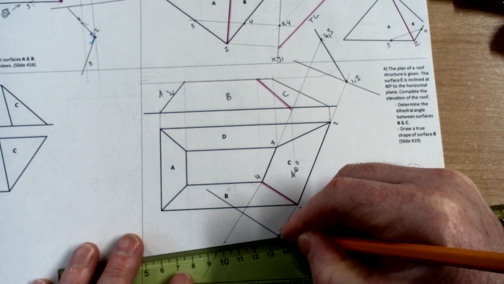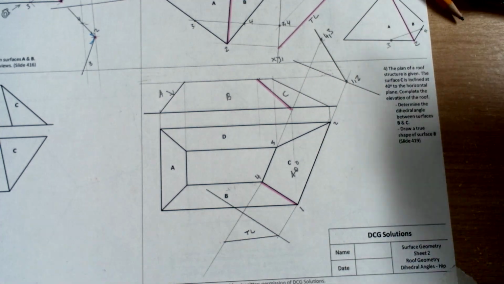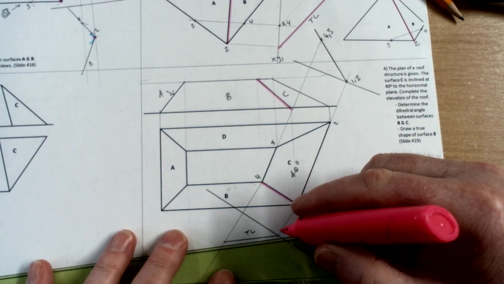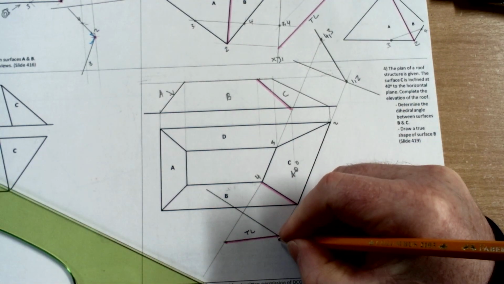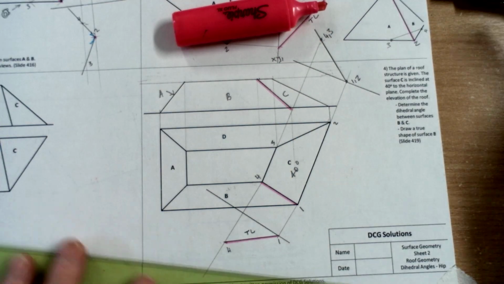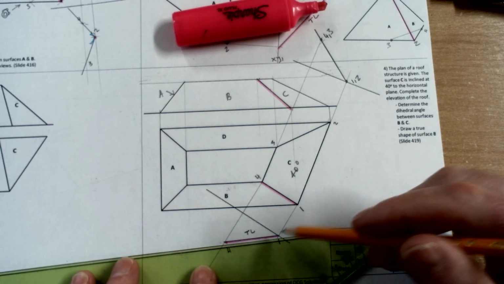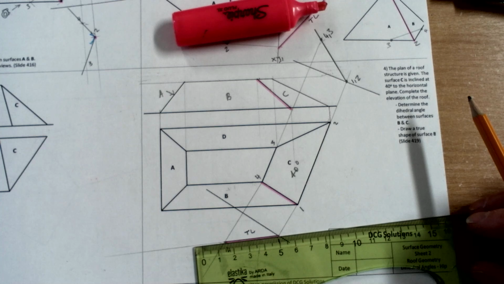So that there is the true length of the line of intersection. Bit of colour. Keep the numbering, so that's 1 on the ground and that's 4 up in the air. So when I look along that, put on an XY line over here.